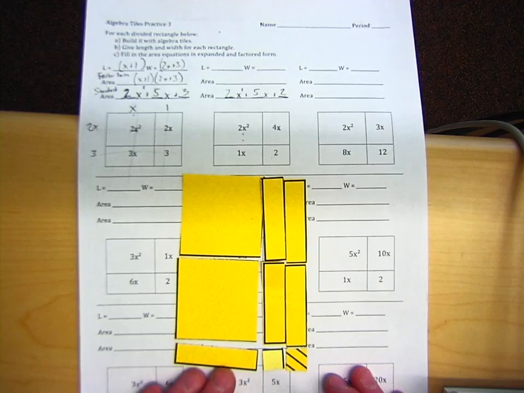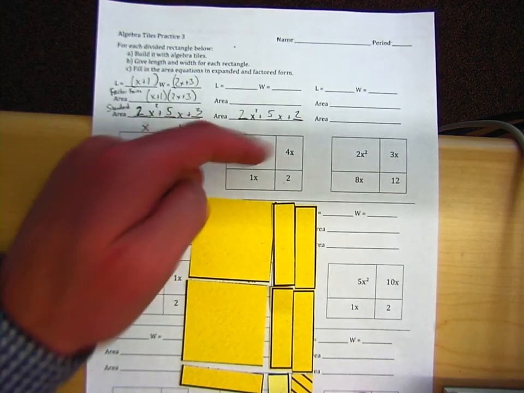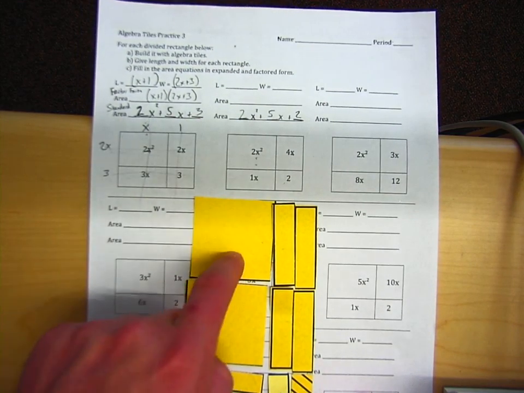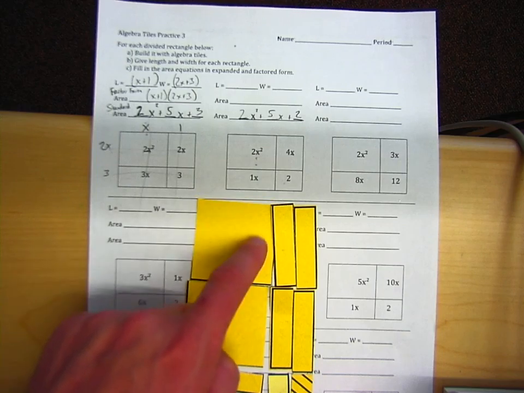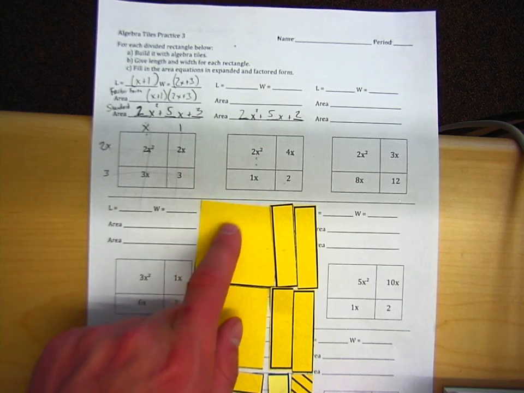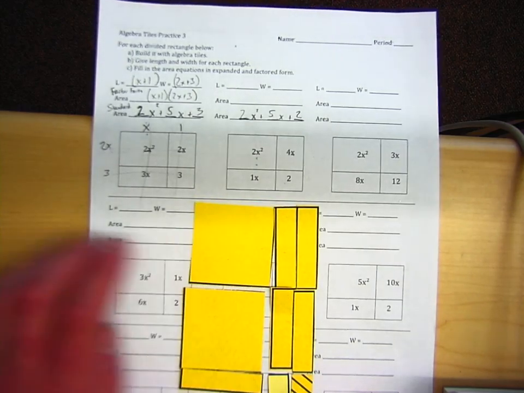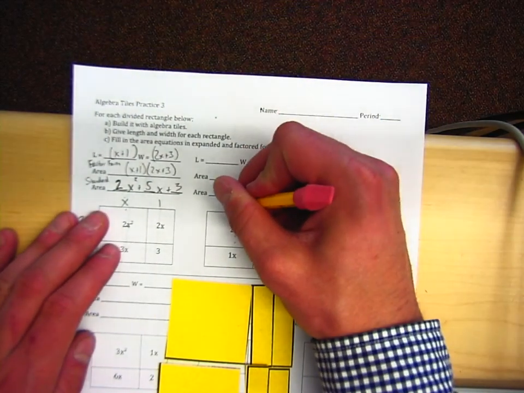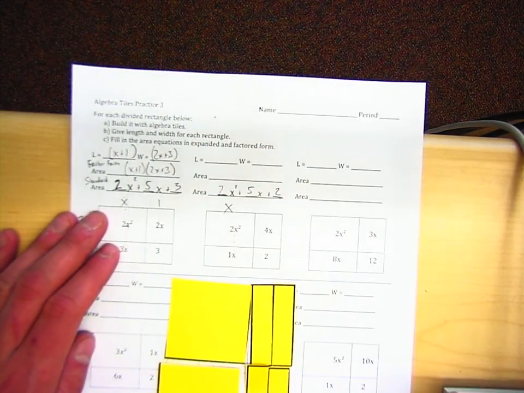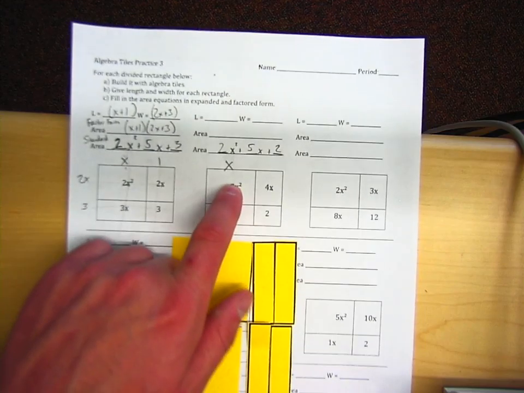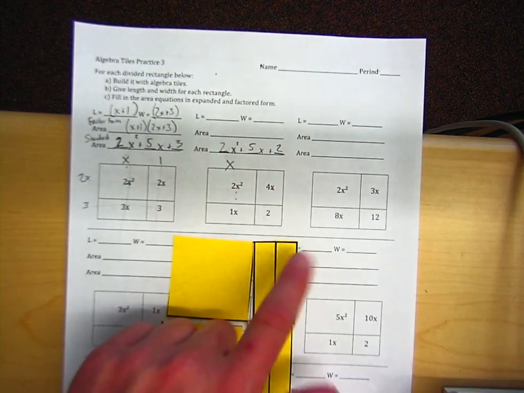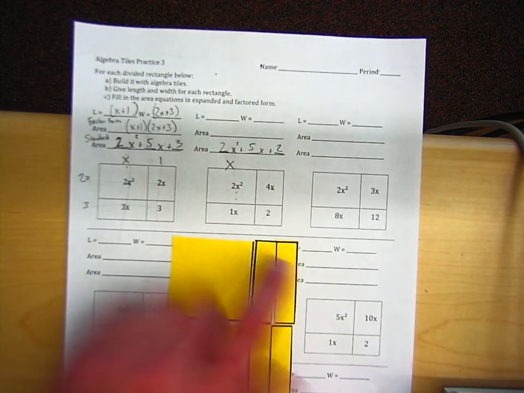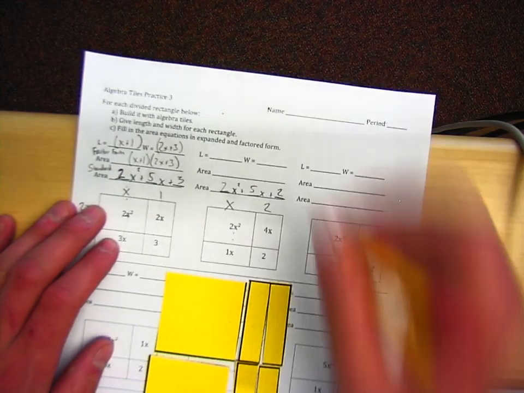It looks like that. Now at this point, I need to write the length and the width of this. I know that every big square has a side length of x and an area of x squared. If this is a side length of x, I'm going to put x up there. And my rectangles, I have 2 of them, and they have a side length of 1. 1 plus 1 is 2. 1 plus 1 is 2.